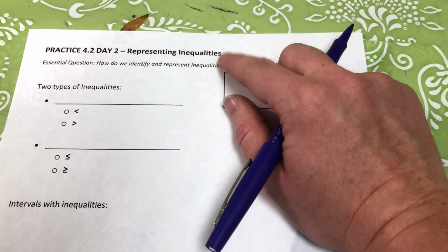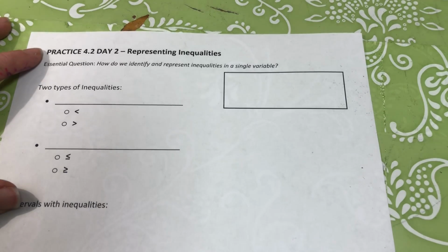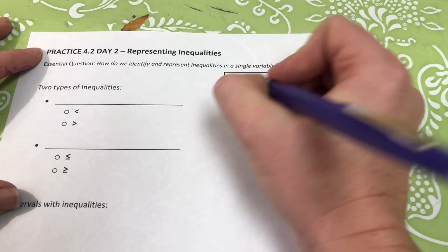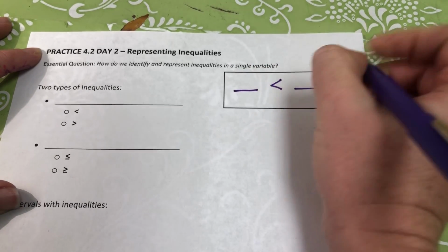Today we're going to be talking about representing inequalities. We talked about inequalities a little bit with domain and range, but we haven't talked about them much else since middle school. So we're going to review it today. So first, remember that an inequality is a comparison between two values.